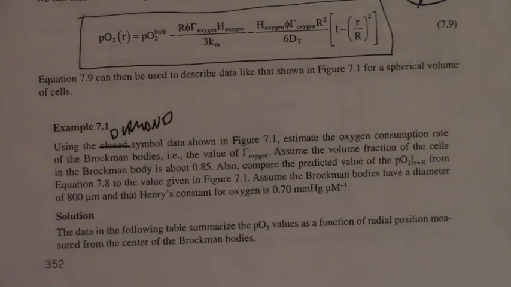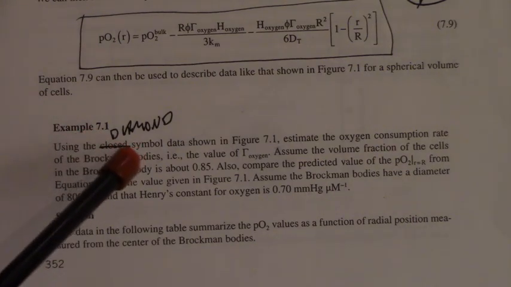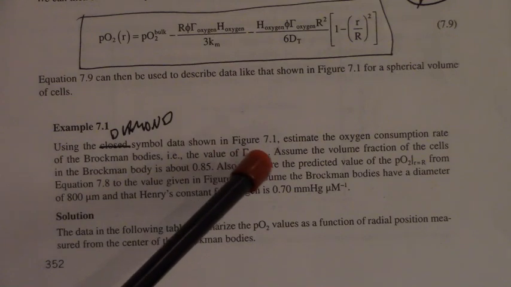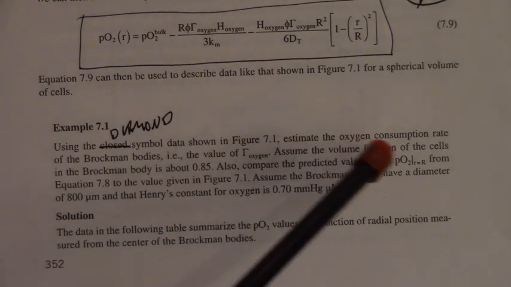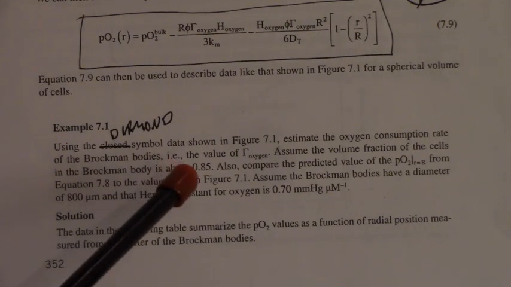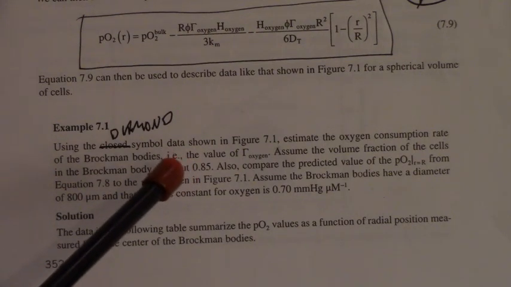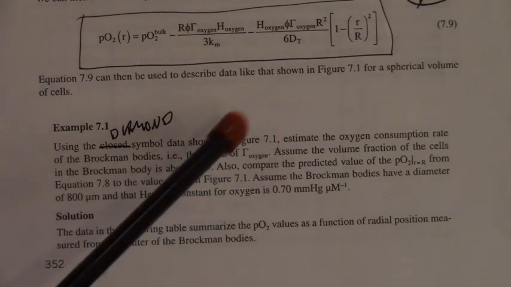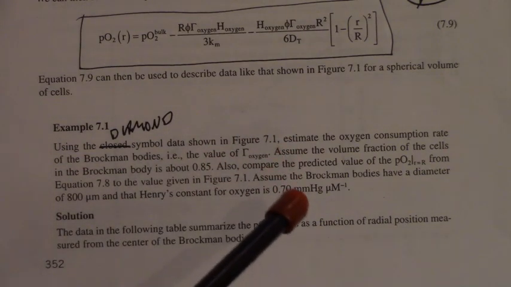We'll use the diamond symbol data shown in figure 7.1 to estimate the oxygen consumption rate of the Brockman body. So this is the case without any convection, and we're going to find from that analysis the gamma oxygen.